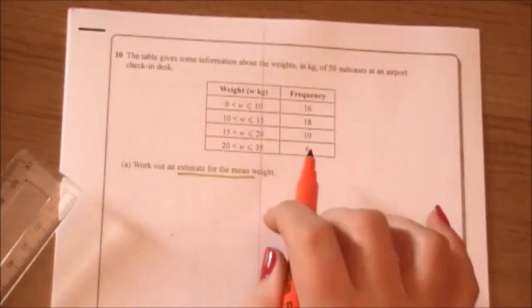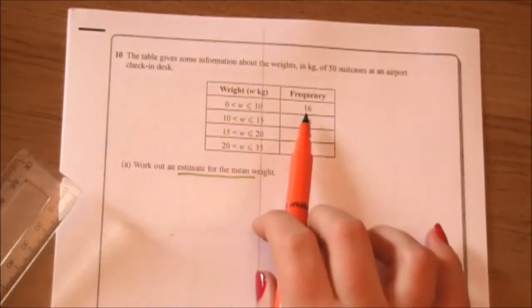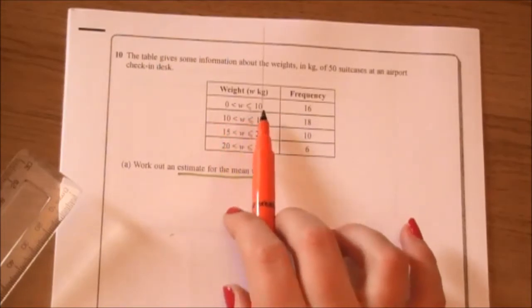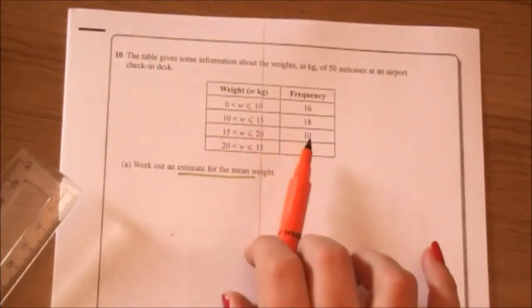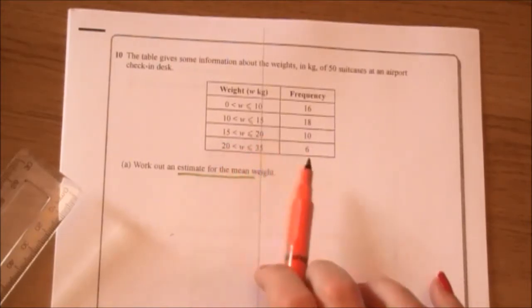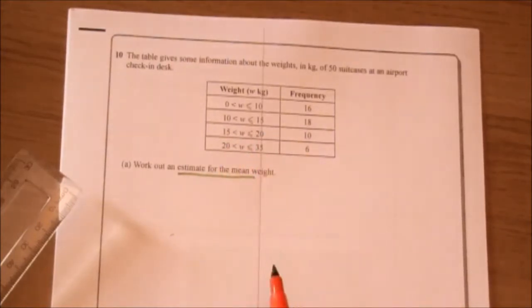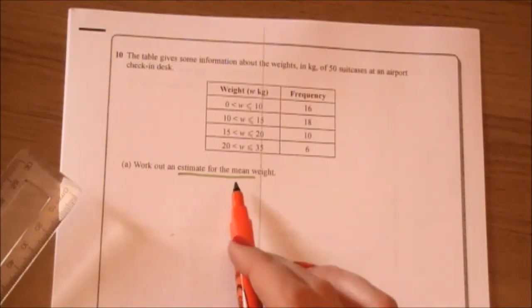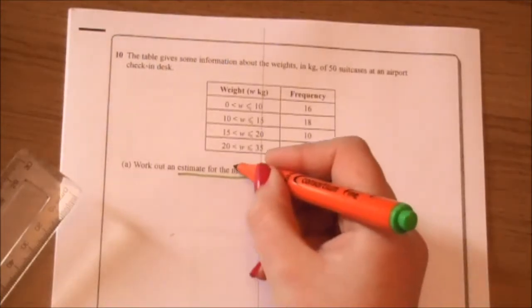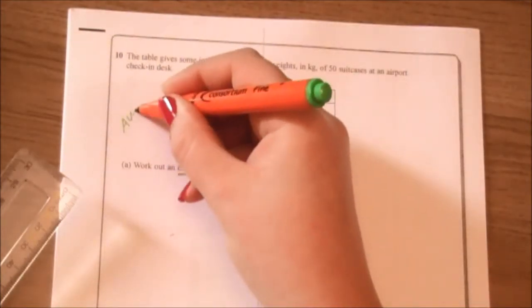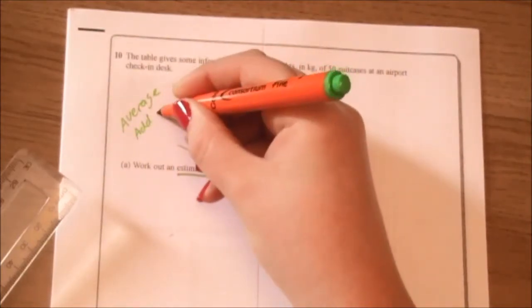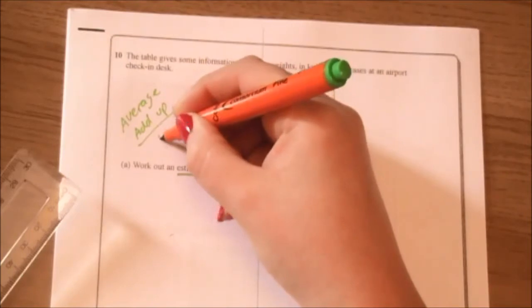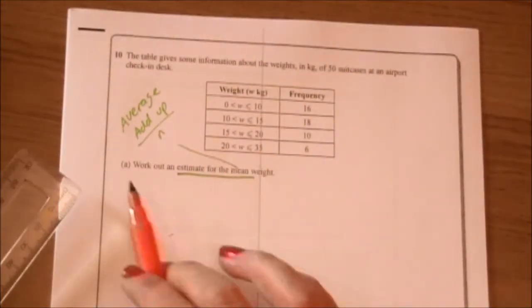There they are. So there were 16 cases between 0 to 10 kilograms, 18 cases between 10 and 15, 10 cases between 15 to 20, and 6 cases between 20 to 35. They want us to work out an estimate for the mean weight. Now the mean is the average, and it's the average where you add them up and divide by the number that you have.